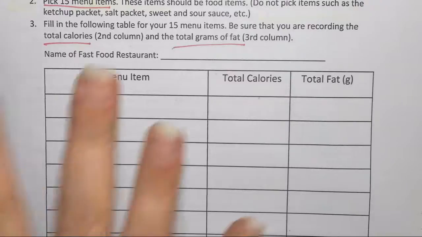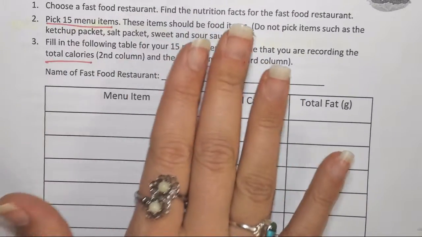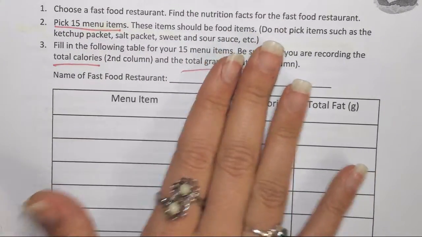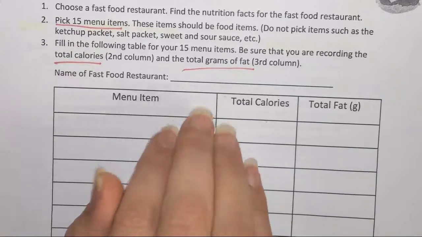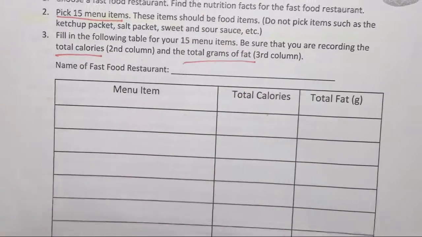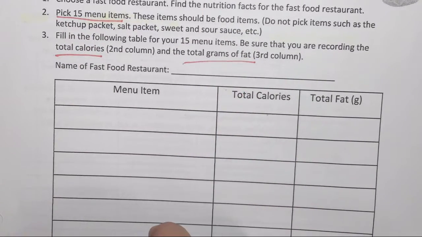Alright, so now what you need to do is decide what fast food restaurant you're working on. I would start on this tonight so that you already have at least the graph filled out, or the chart.